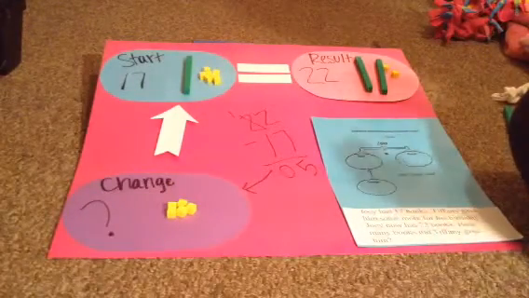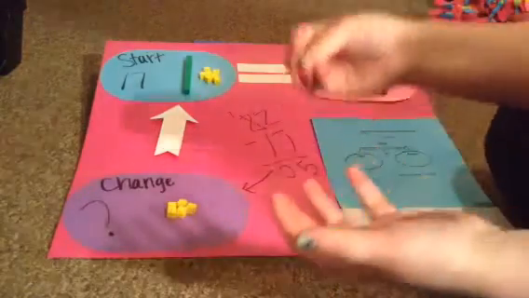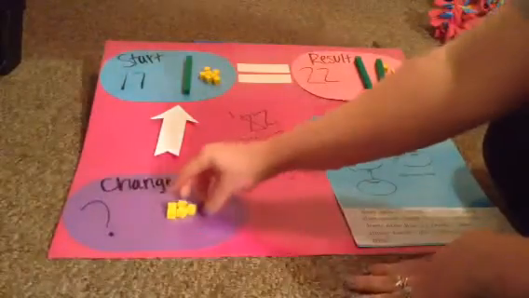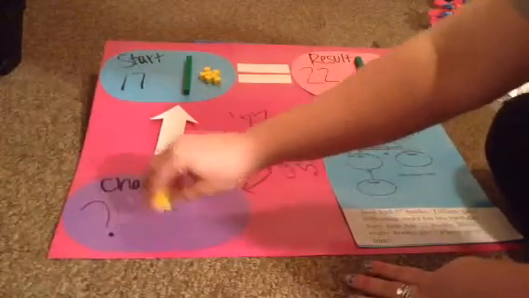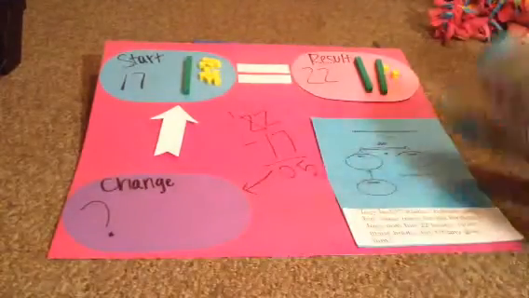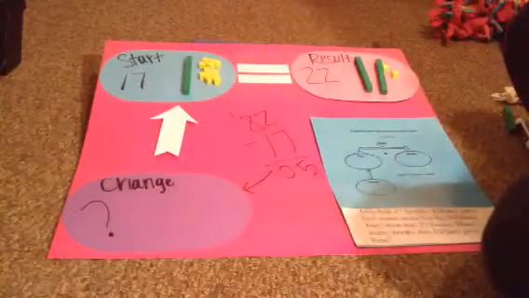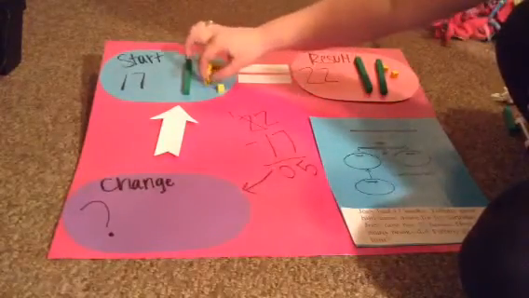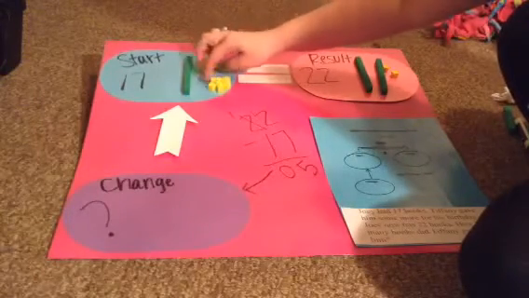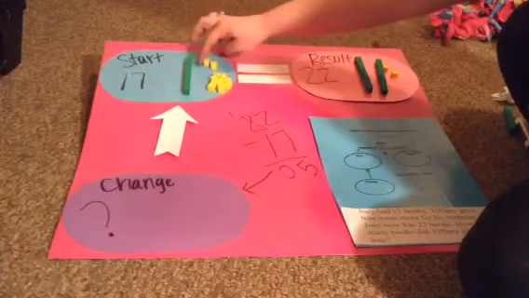Now what we need to do, because remember I said when we use the join model that we're going to take the change and physically put it into our start amount. So that's what we're going to do now. We're going to take these and move them up into our start amount. So now we have a lot of units over here. Let's count how many we have. 1, 2, 3, 4, 5, 6, 7, 8, 9, 10. Then we have 11, 12.